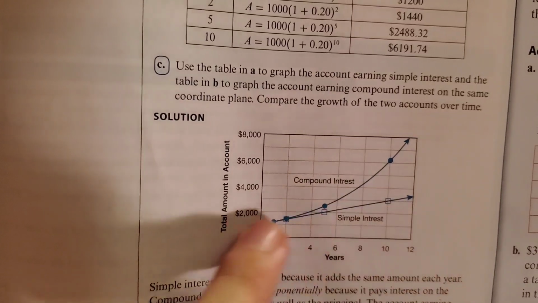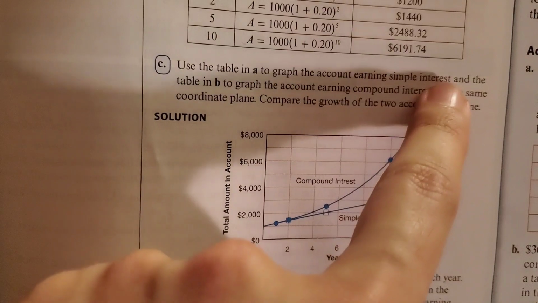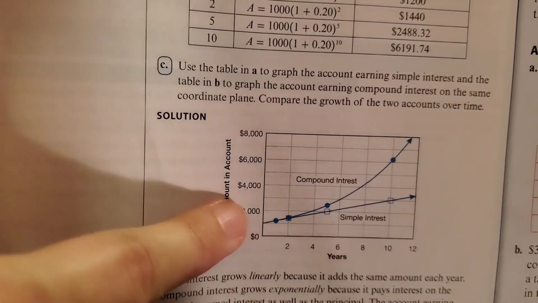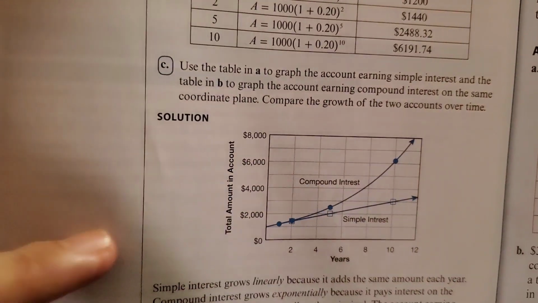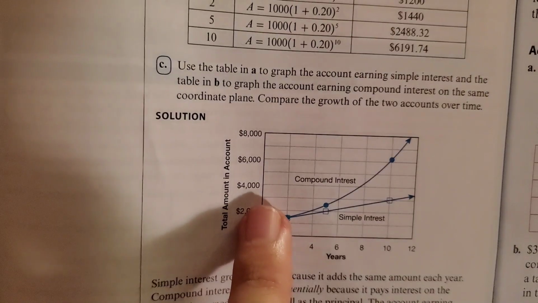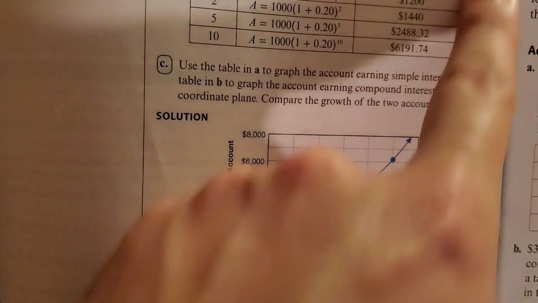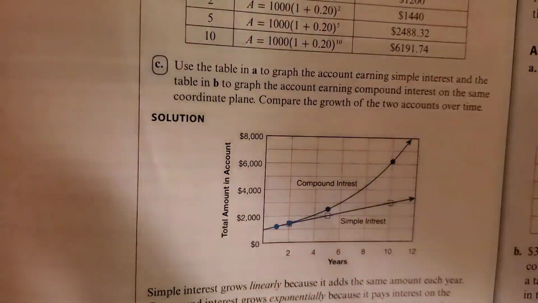Simple interest is the one in the bottom, and the one that starts to go all the way up here is compound. So compound obviously is going to go way faster up than simple, and simple would just be linear, by the way. A line, always linear. And compound would actually be what's called an exponential function. It's not a quadratic function. It's just called exponential.